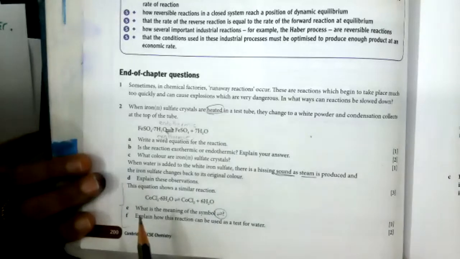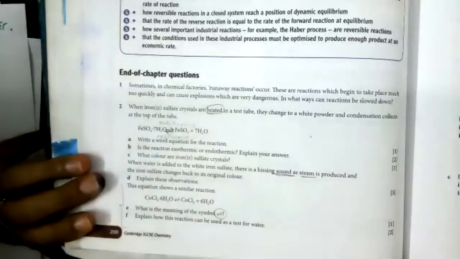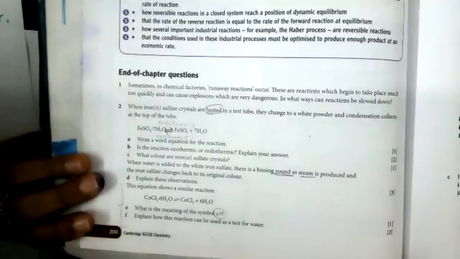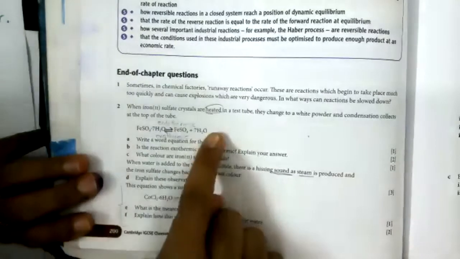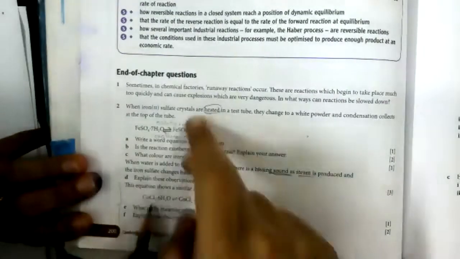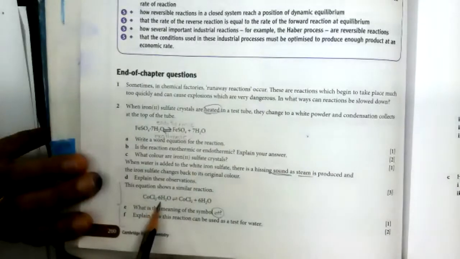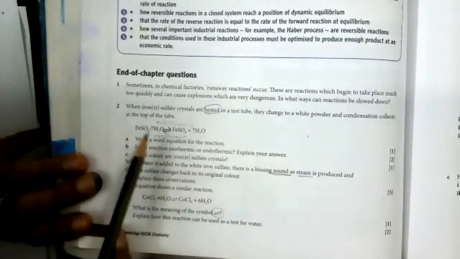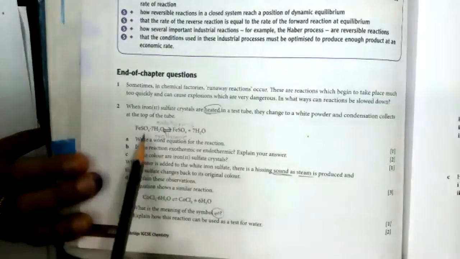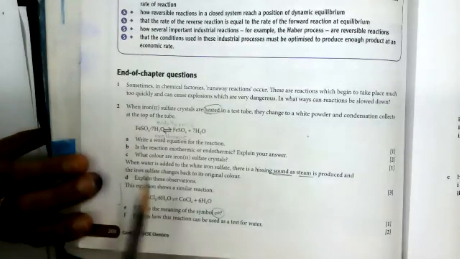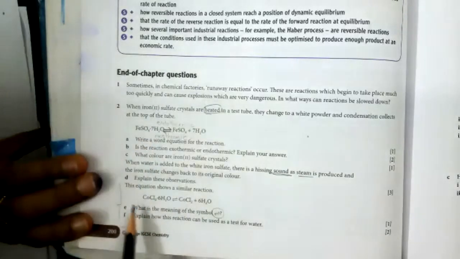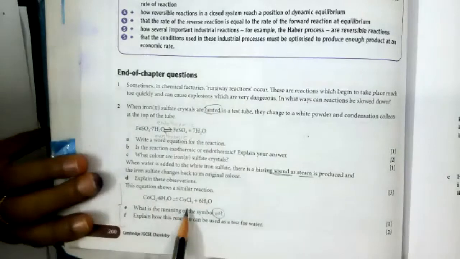Okay, Nabil. Sidra wants to try. Are they asking for this? No. Explain how this reaction can be used as a test. By the way, this reaction can also be used as a test for water. They are asking about this, but the same reasoning applies to both. Only if you add water will it turn into its original color.